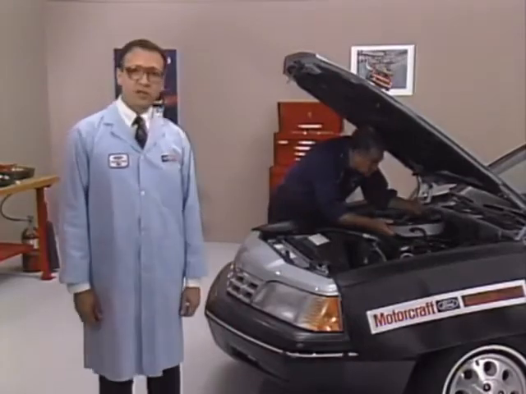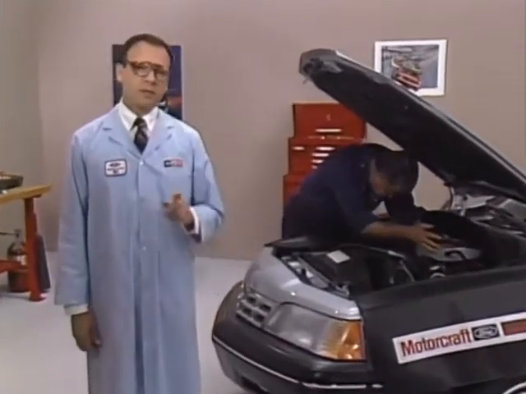That completes inspection of the fuel injection system. Remember that careful inspection is always a good beginning for fuel injection system diagnosis.